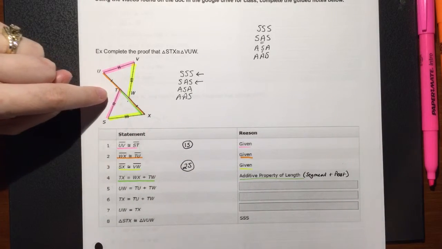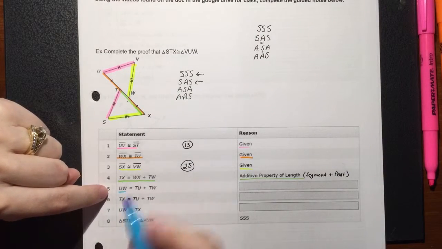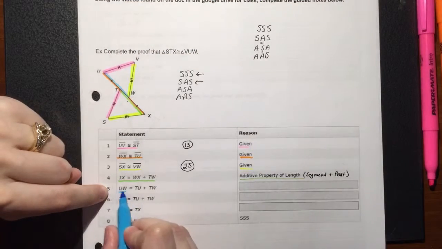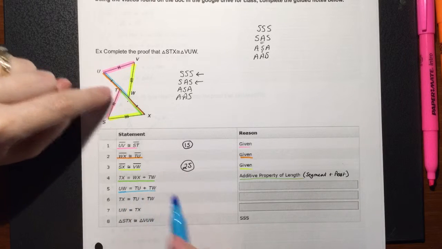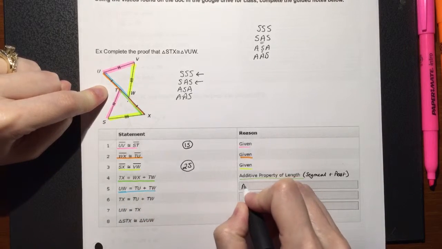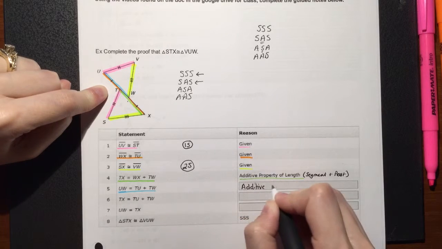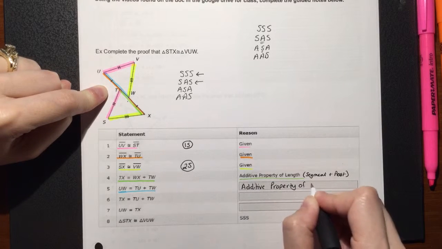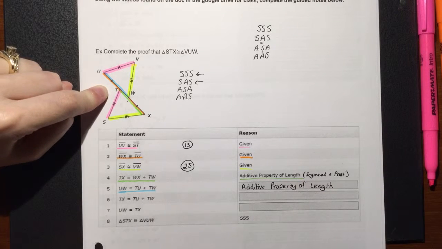We still need that whole entire side for the other triangle. So that's what they say right here. This whole entire side, or UW, is going to be equal to the 2 parts that make it up. So here we've got part plus part is equal to the total thing. So again, we're doing the additive property of length, or the segment addition postulate.